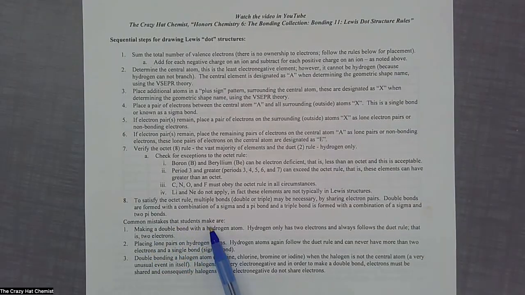Common mistakes that students make are, number 1, making a double bond with a hydrogen atom. Hydrogen only has 2 electrons and always follows the duet rule. That is 2 electrons. Number 2, placing lone pairs on hydrogen atoms. Hydrogen atoms again follow the duet rule and can never have more than 2 electrons and a single bond, a sigma bond. Number 3, double bonding a halogen atom.